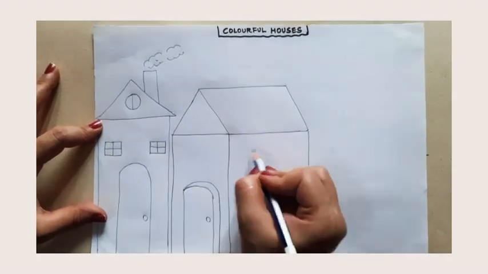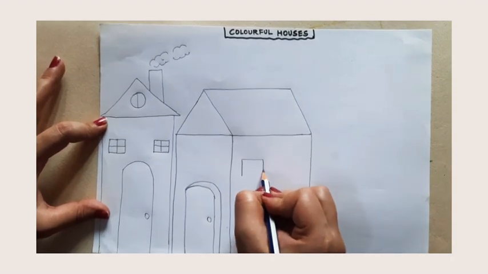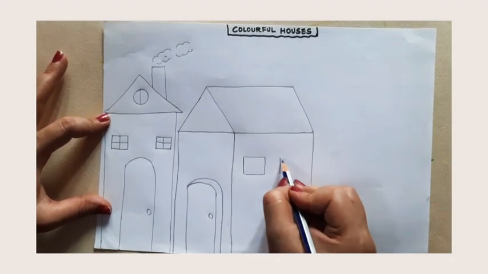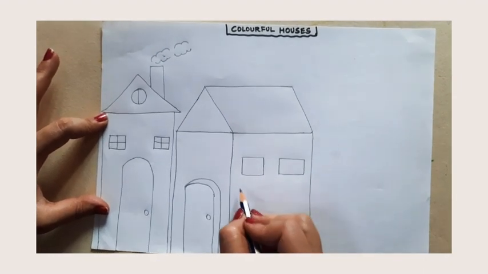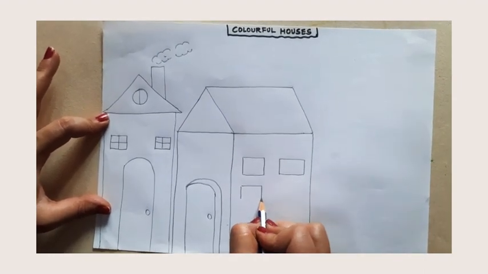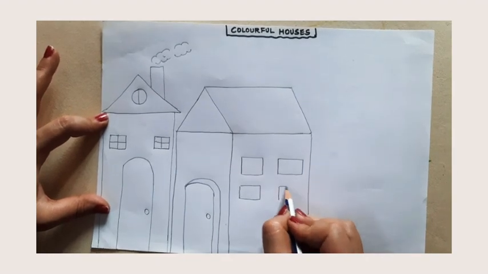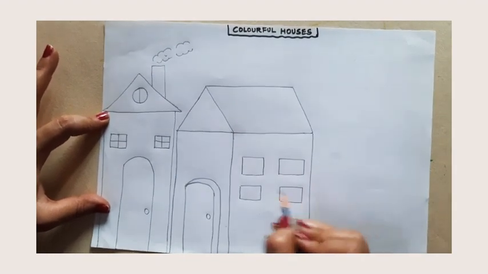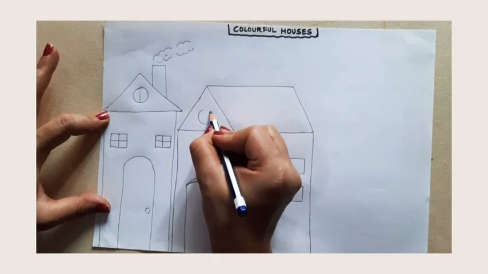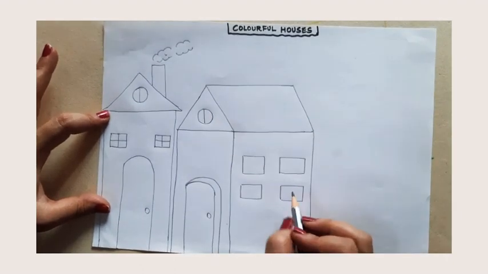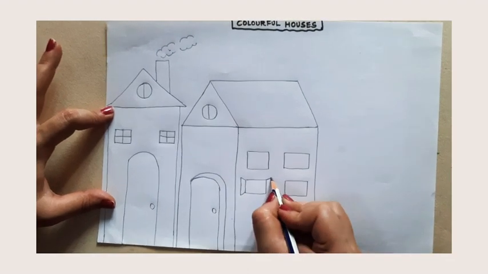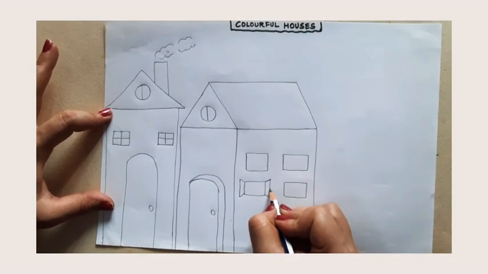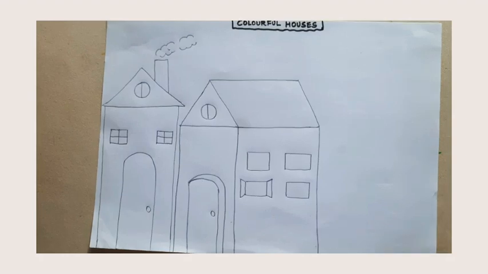Now, let's add windows. If you want to show a two-storied house, you can add more windows. Now windows, if you want to show they are open, then they look like these toffees. You know how to make a toffee?